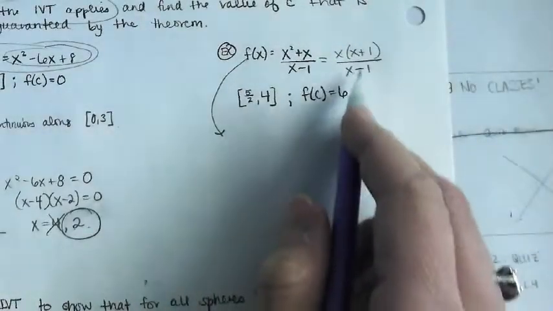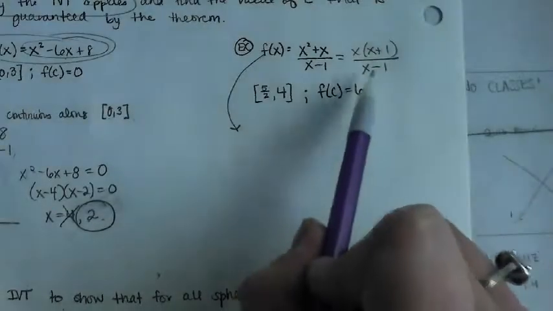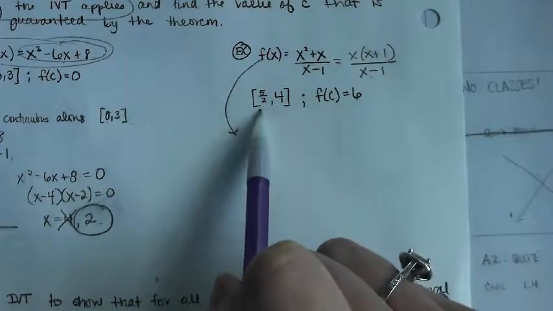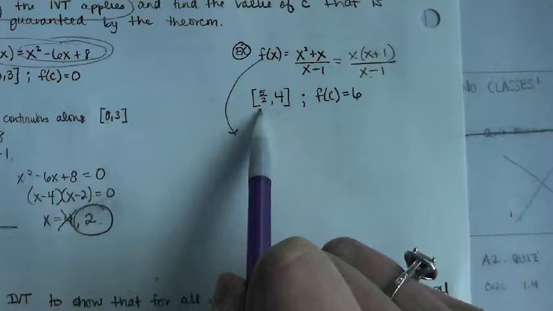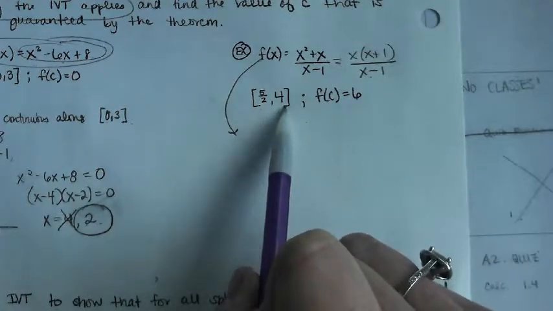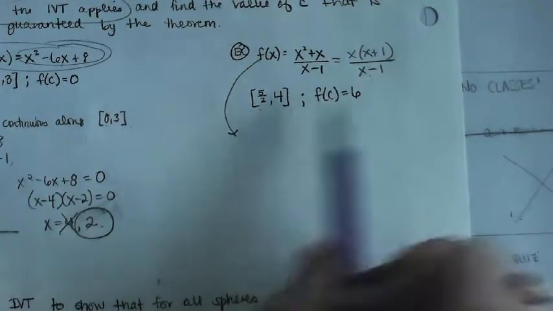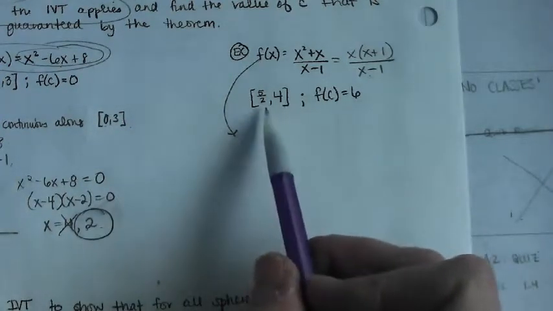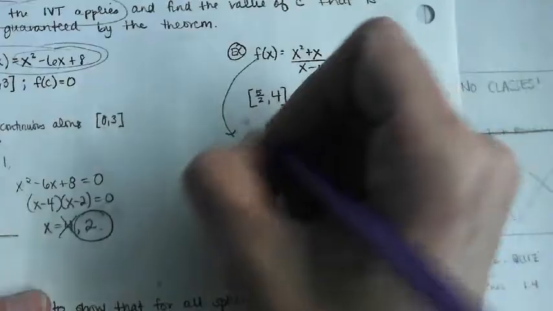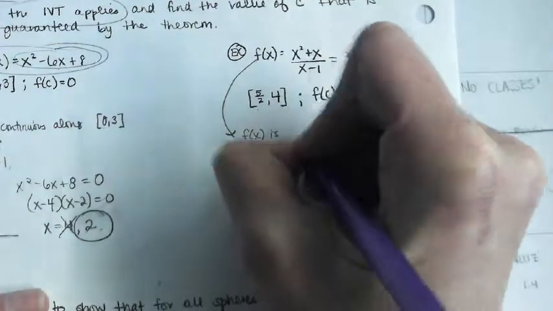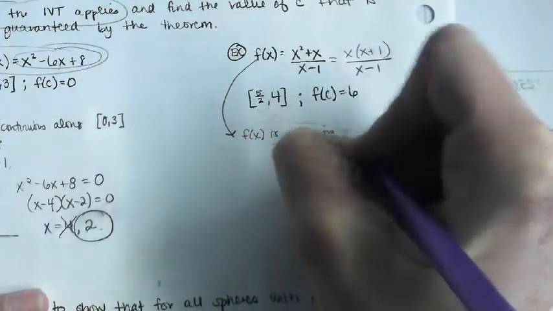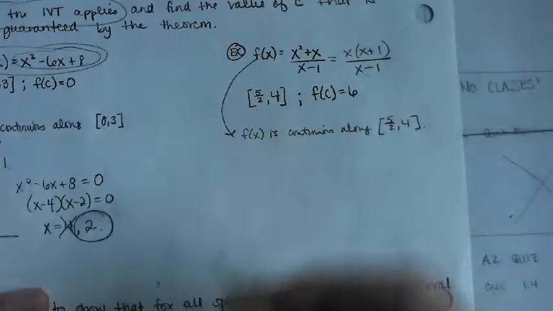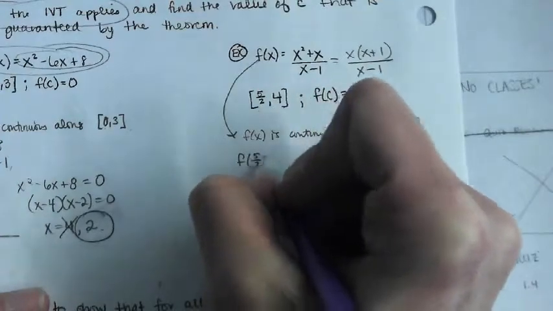Okay, so if I factor and simplify, nothing really cancels out. It is discontinuous with an asymptote at 1. We don't have to worry about that, though, right? 2.5 to 4 is essentially what this is. So from 2.5 to 4, if we're discontinuous at 1, we don't care. That's prior to this interval. So you would say that f of x is continuous along the interval. Then f of 5 halves.